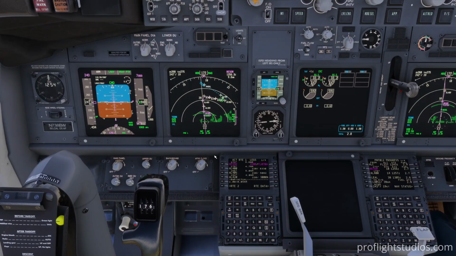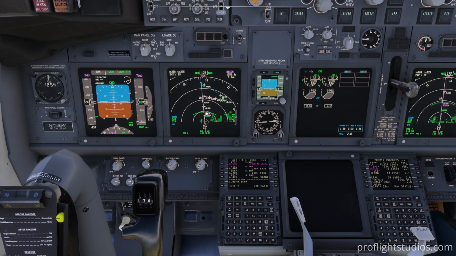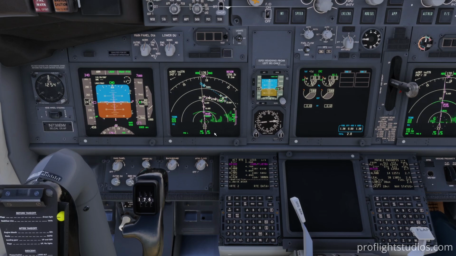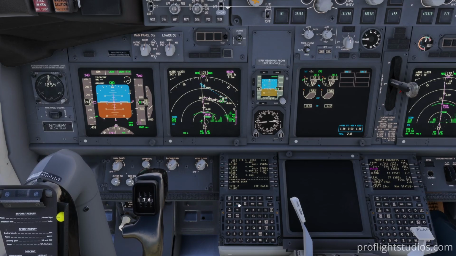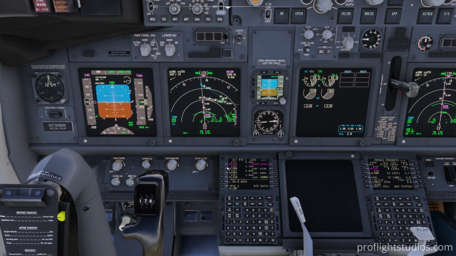There isn't a great deal else to demo. I suppose what they could do is give you a shortcut. So once you're out over the sea, they might give you direct to the Alpha 10 Echo, Alpha Lima 10 Echo, something like that, which would reduce your track mileage.